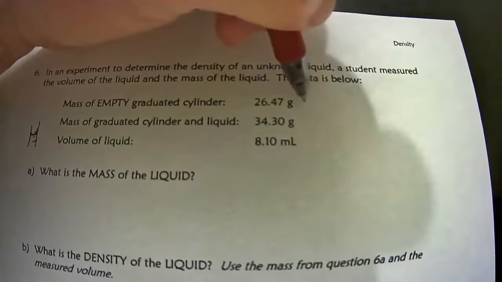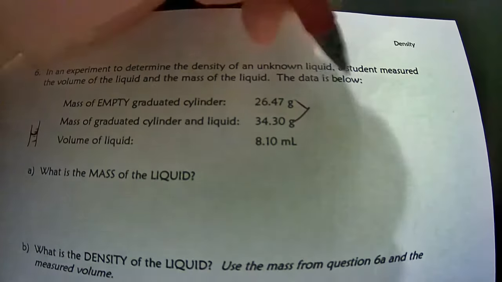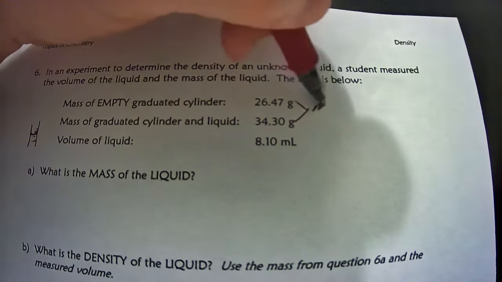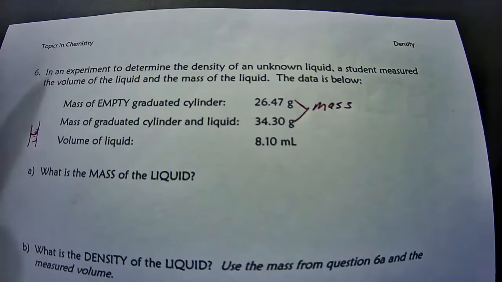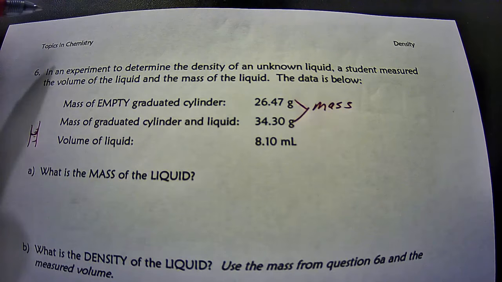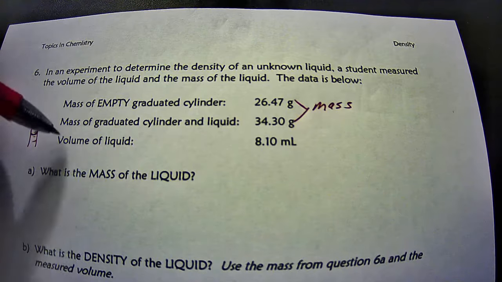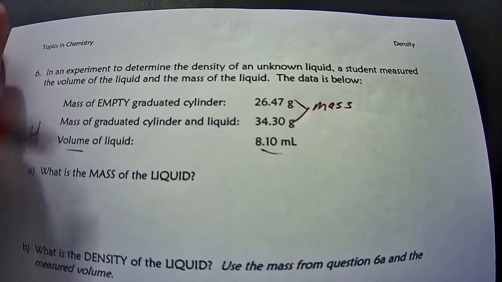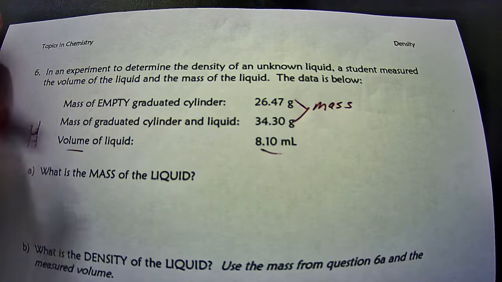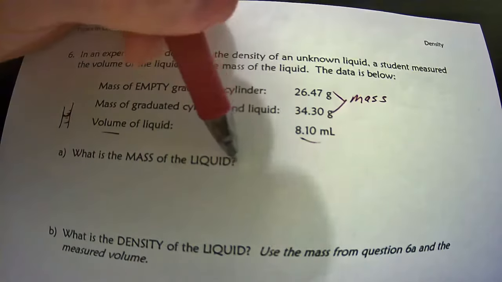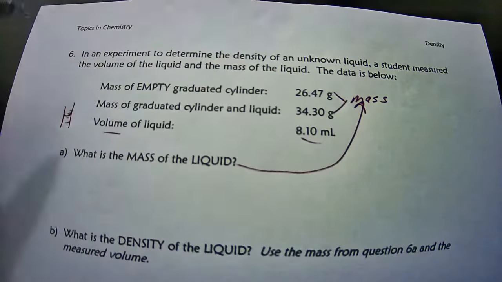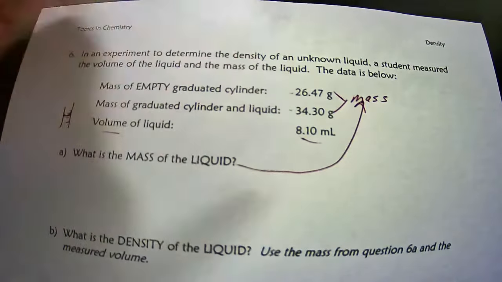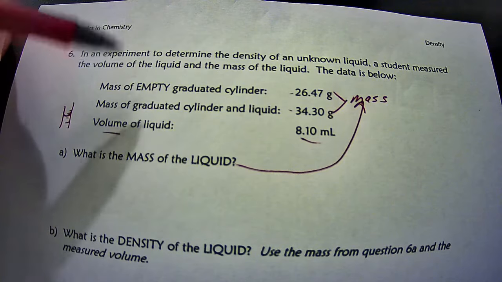What you're going to end up doing is using these two numbers here to figure out the mass. It's actually pretty easy to do. There's no multiplication, all you're doing is a subtraction. And then the volume of the liquid, it just tells you right away. Letter A is asking you how you got that number using those two data values.